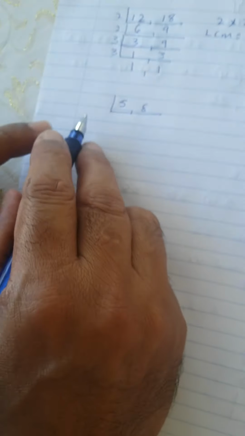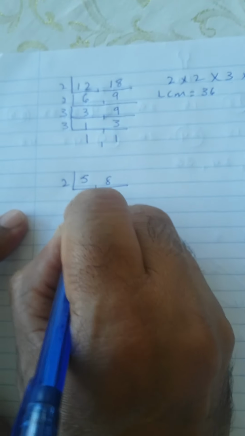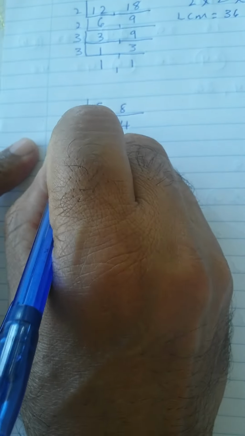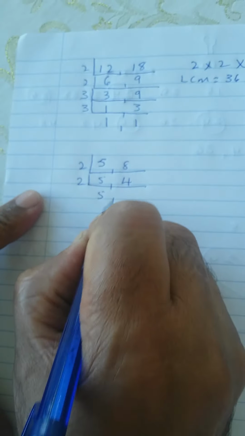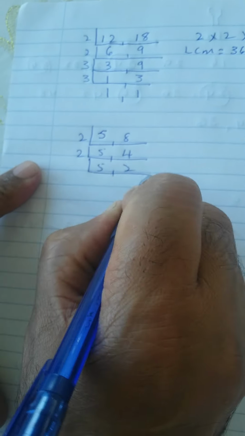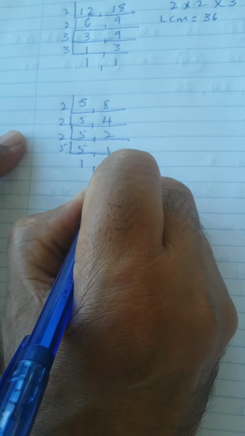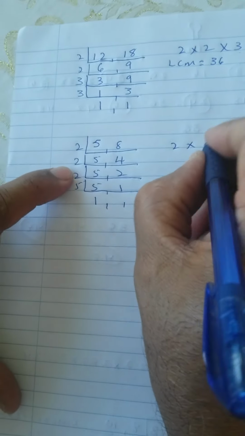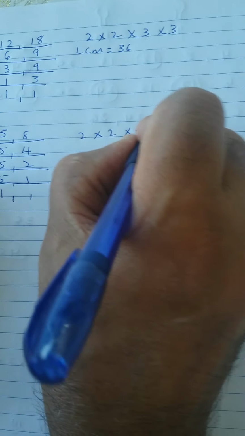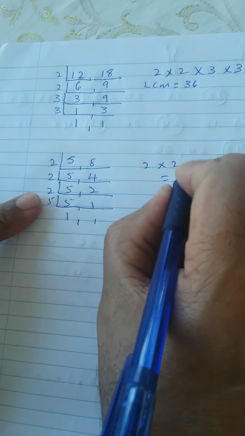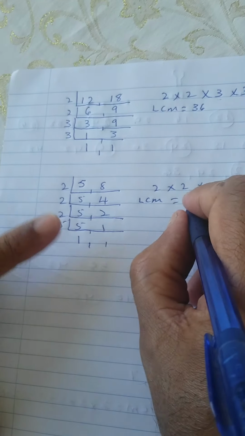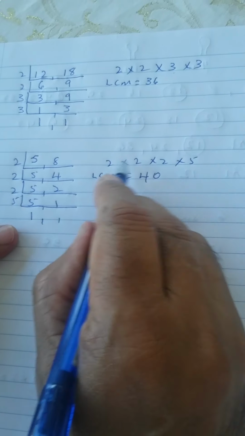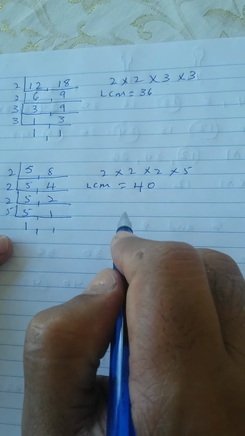So look at that. What can go into it? 2 could go. We have to be very organized. 2, we bring down the 5. 2 into 8 is 4. We bring down the 5. 2 into 4, 2. Bring down the 5. 2 into 2, 1. And now we try 5. So what do we have? 2 by 2 by 2 by 5. And we get the LCM: 2 twos 4, 4 twos 8, 8 fives are 40.